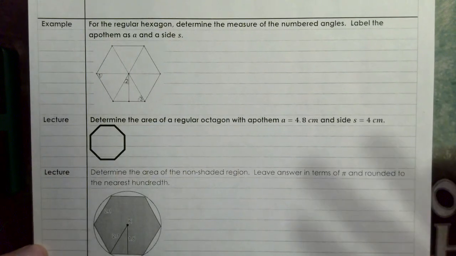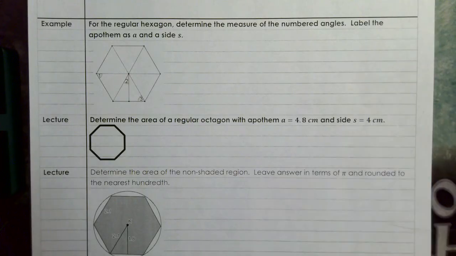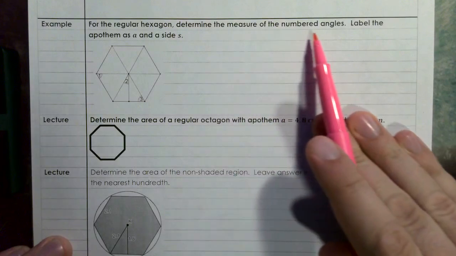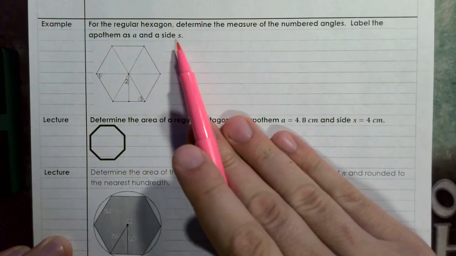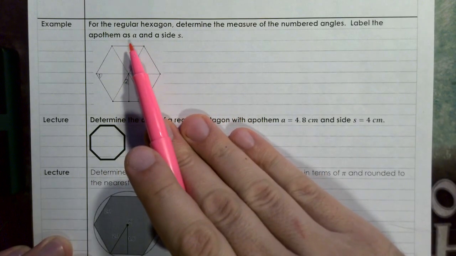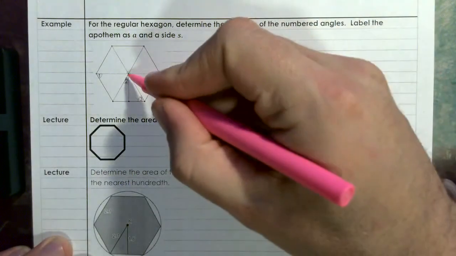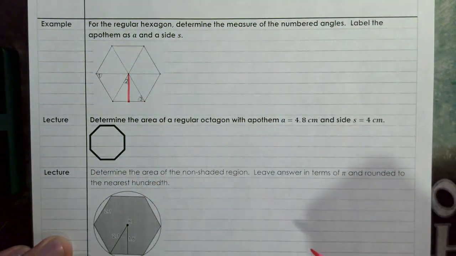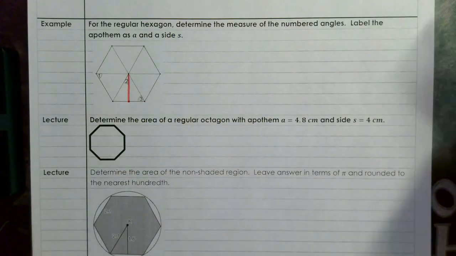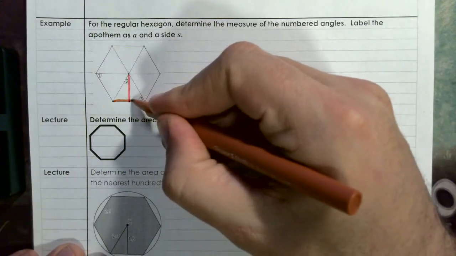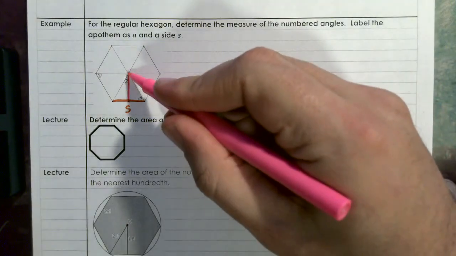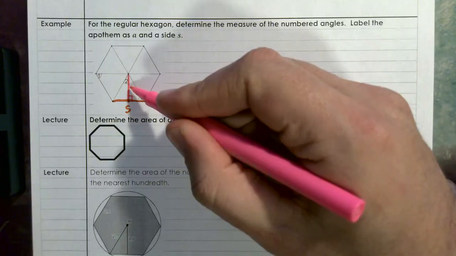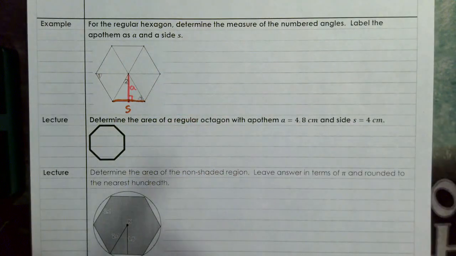Now, this last thing is kind of just reminding us a little bit about what's going on with regular polygons. So, in a regular hexagon, we got to determine the measure of the numbered angles. We want to label the apothem as A and side as S. The apothem is this side right here that is perpendicular to one of our sides, S right here. So this is our S, it is one of our sides, and our apothem goes from the center and is perpendicular to one of the sides.